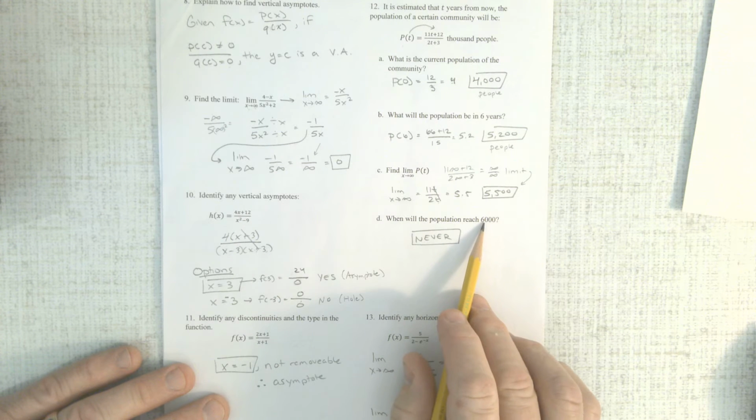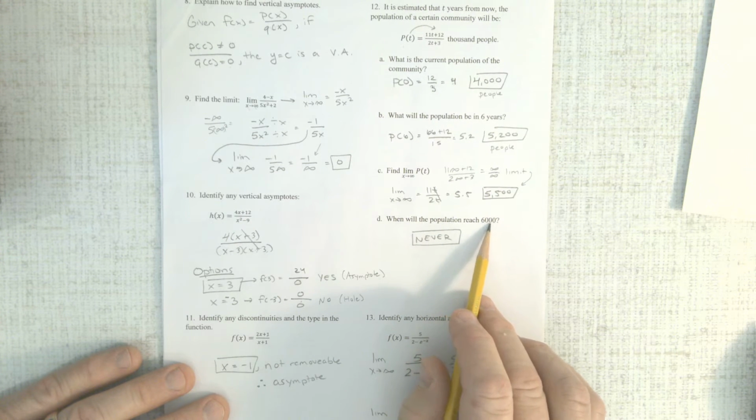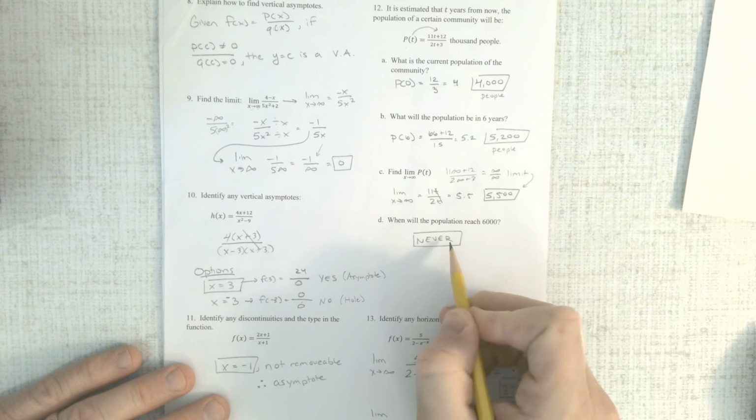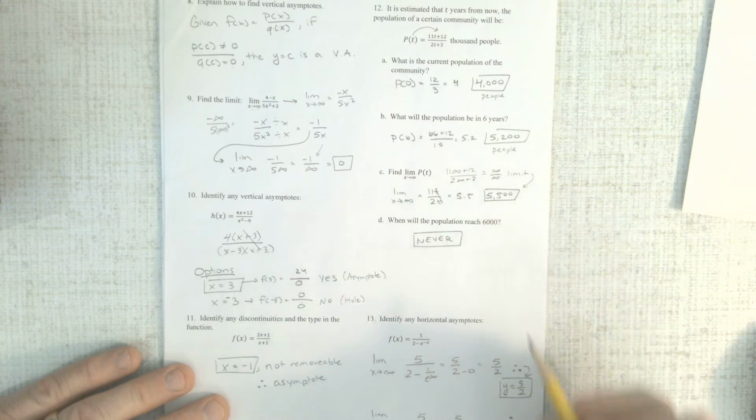Alright, so when is the population going to reach 6,000? Well, never, right? If the population has a limit here, well, it can't reach 6,000. It's just a comprehension question.